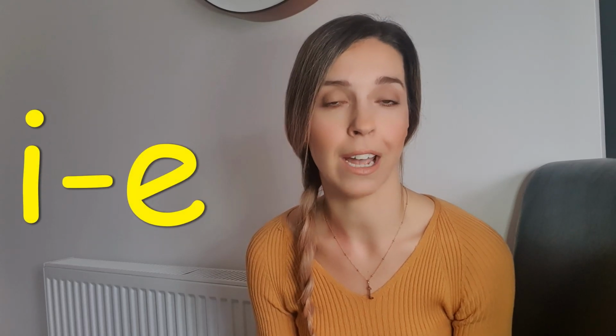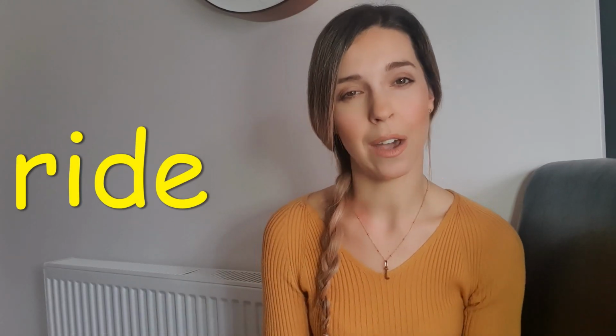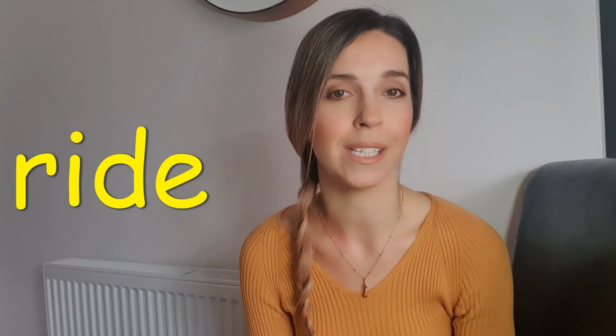For example, you could have the split digraph i-e, and in the word ride, the d has come between them. So we would use our robot arms and it would be like this. Ride, ride. Can you see how that d has come in between the i and the e? And that's your split digraph.